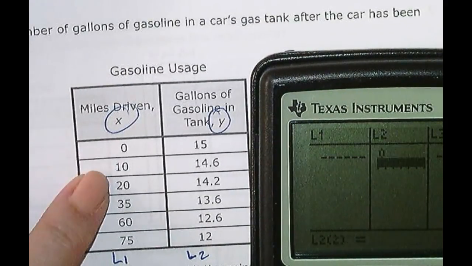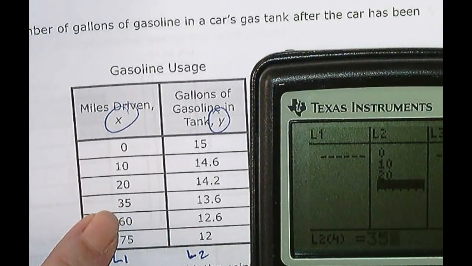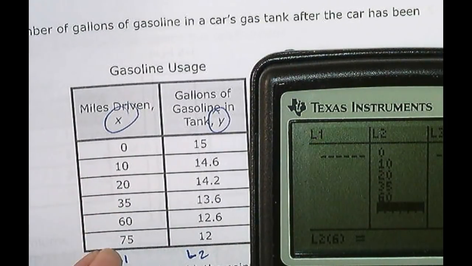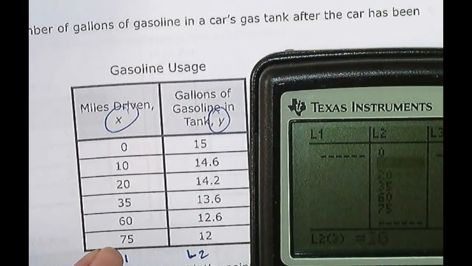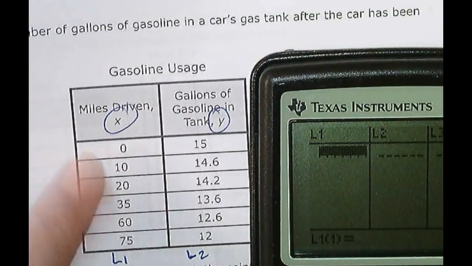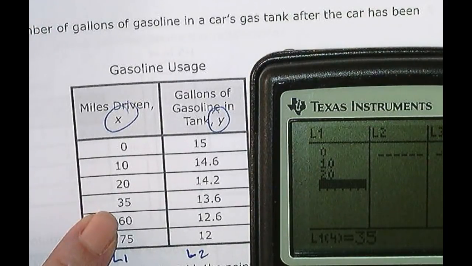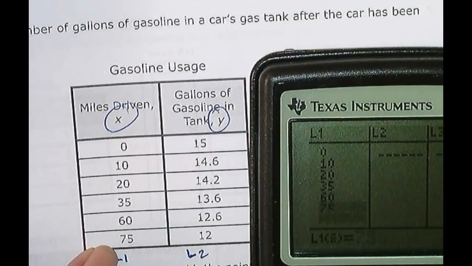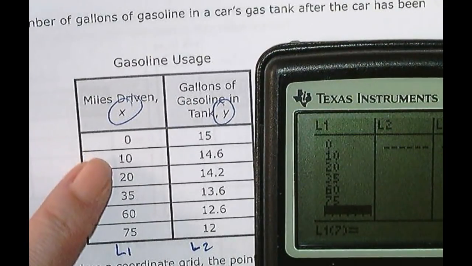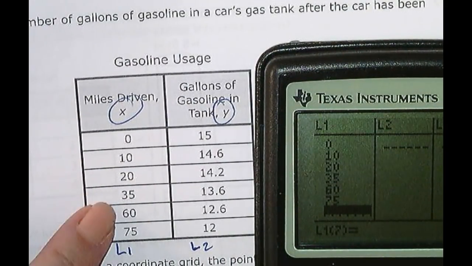So you need to start typing. 0, 10, 20, 35, 60, 75. Is that in the right column? Man, that's a bummer. Clear. Yep, fix it. Try again. 10, 20, 35, 60, 75.